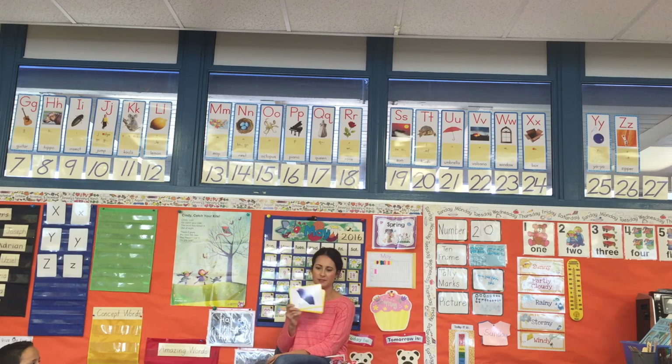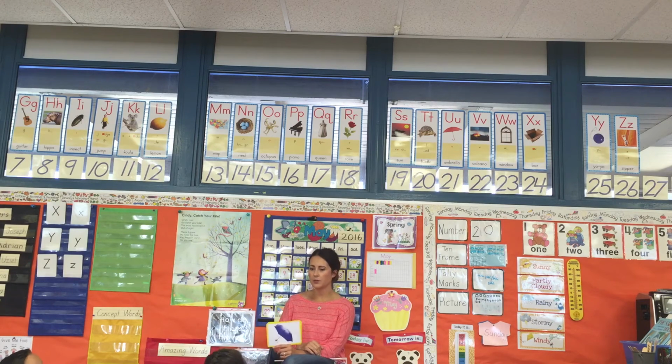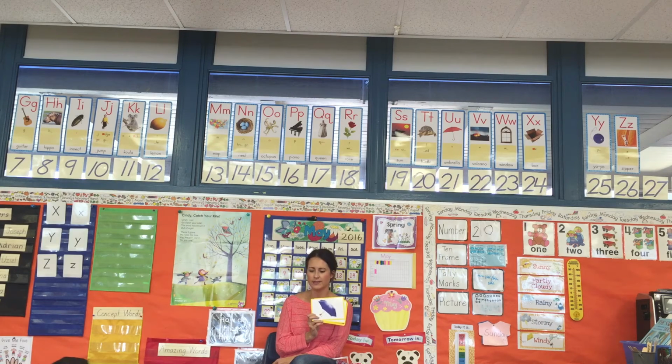All right, here we go. You guys should all know what this is. What's this? An umbrella. You can actually spin it. But here's my question. Do we use an umbrella to protect us from the wind? No. What do we use it for? For the rain. But an umbrella can be moved by the wind. Has anybody ever seen that?